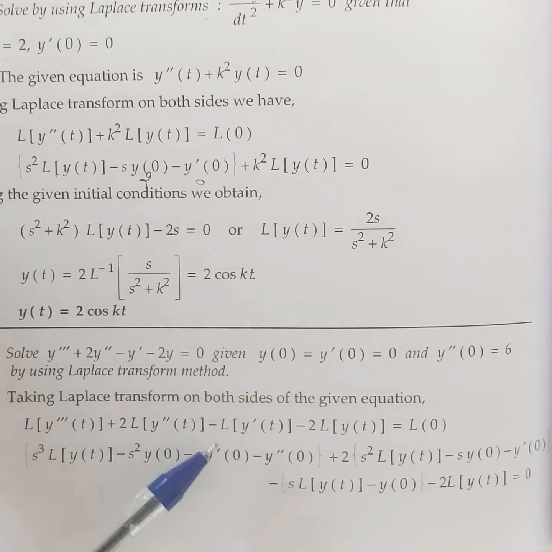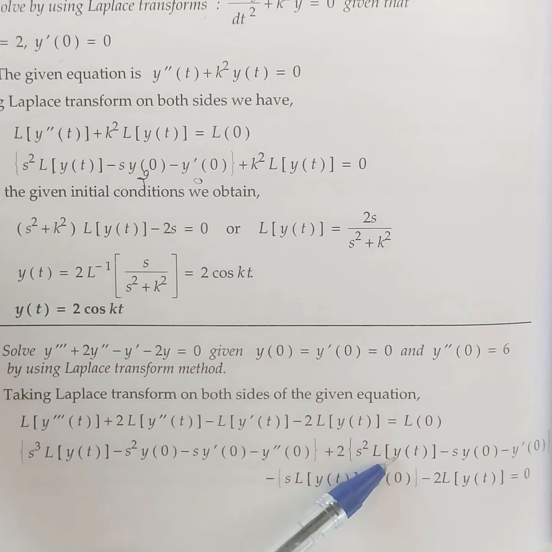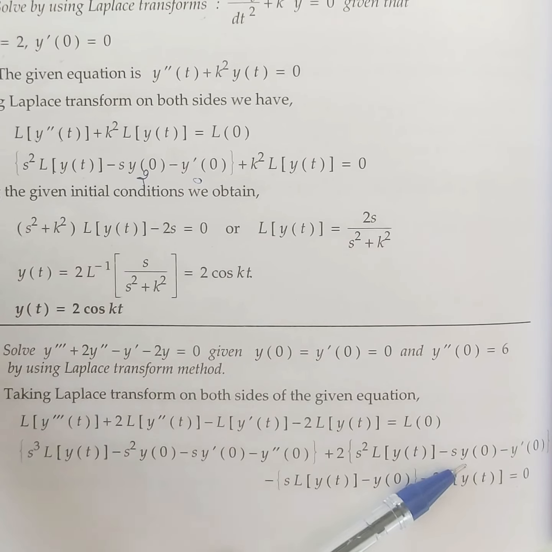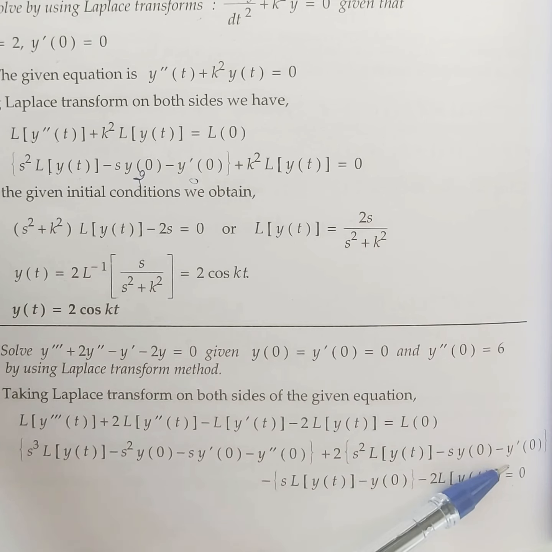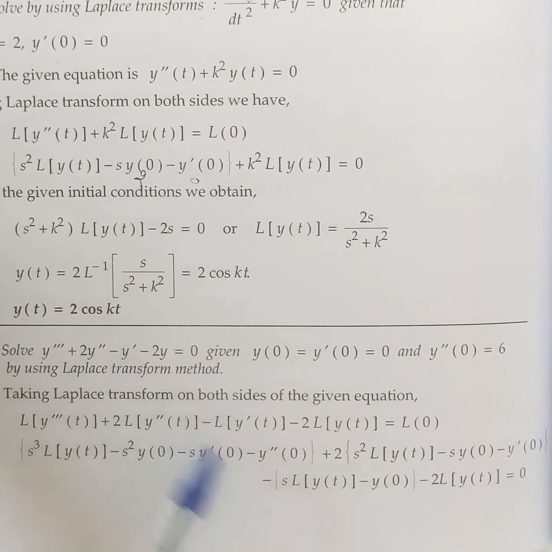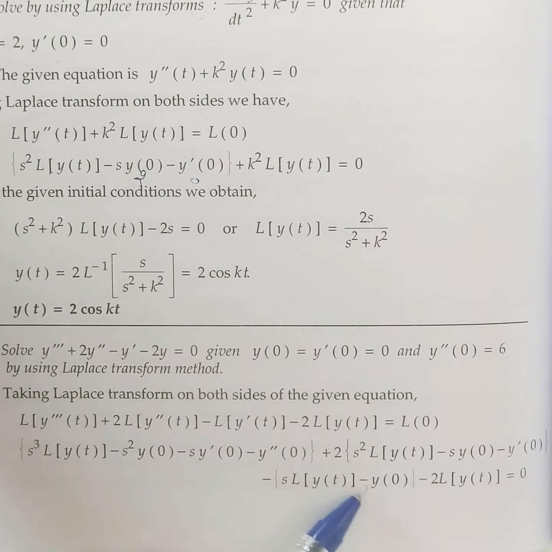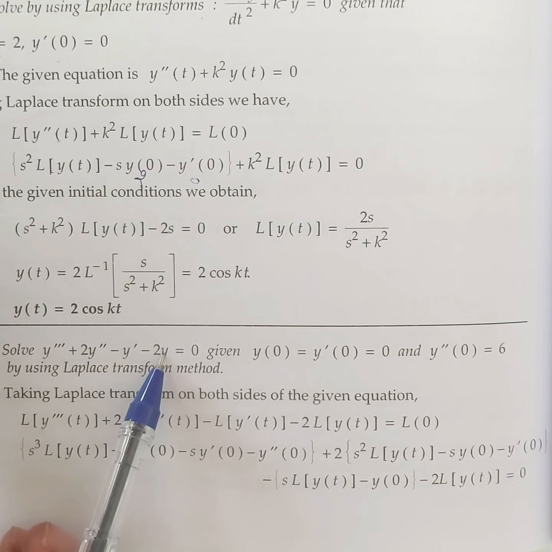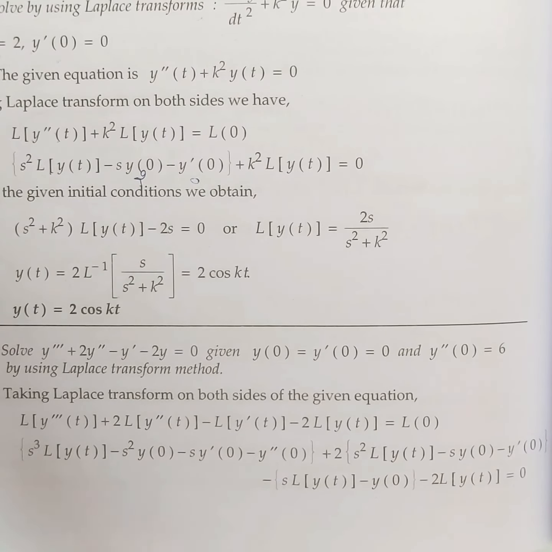For the second term, plus 2 into s square L of y of t minus s into y of 0 minus y dash of 0. Then minus y dash, what is the formula? S into L of y of t minus y of 0. Finally minus 2 into L of y of t. So, this is equal to 0.